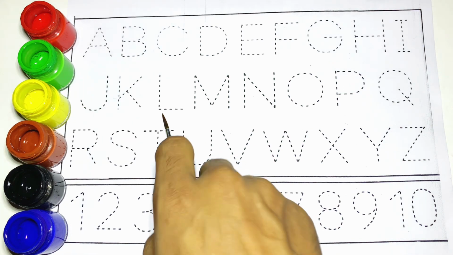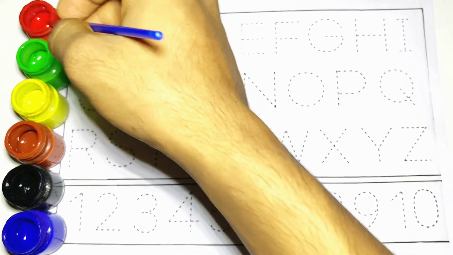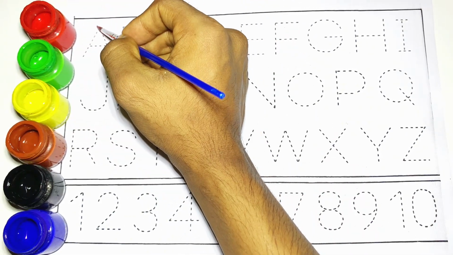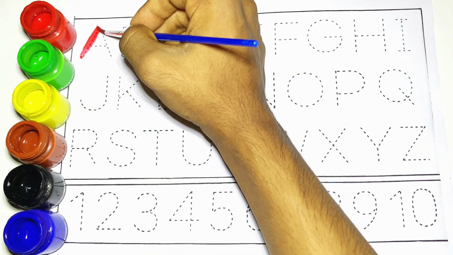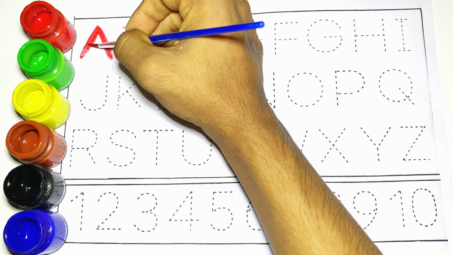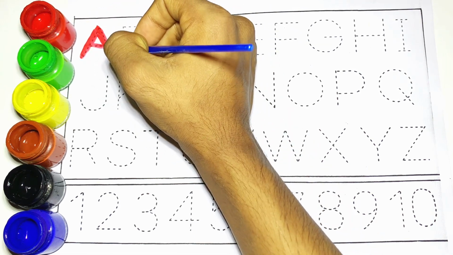Kids, now we are coloring alphabets and numbers. Kids, first we draw A. A for apple, A for ant. And use red color. The alphabets of A. A for apple, A for aeroplane.